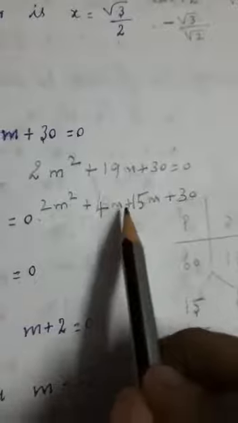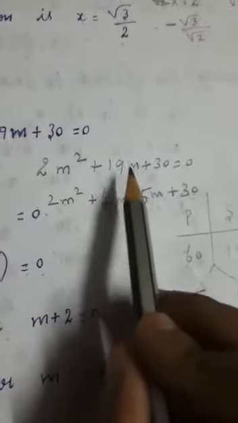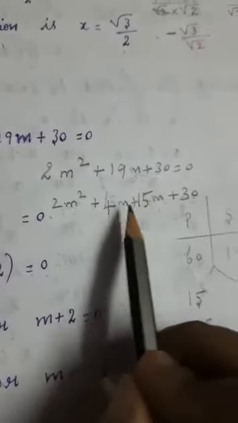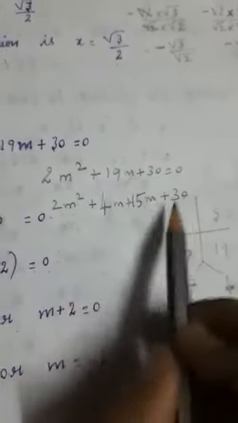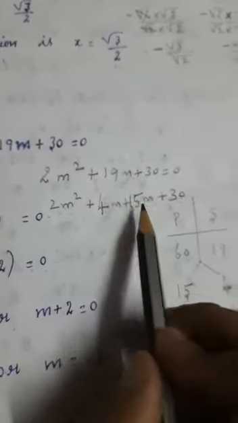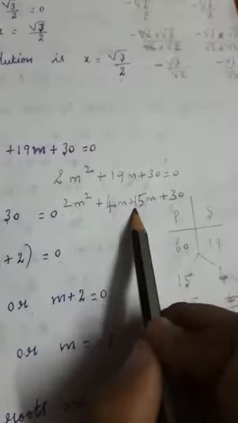While you are splitting the middle term, you have to adjust correctly and write. If you write 15m plus 4m, you cannot take anything common outside. So you have to interchange and write: first 4m, next 15m. Anyway you can write, because that is addition only.